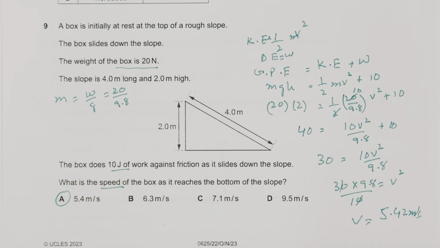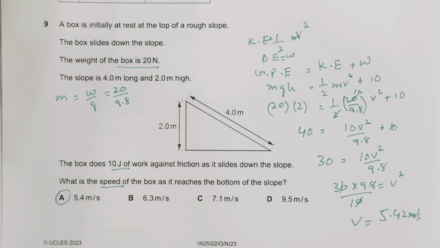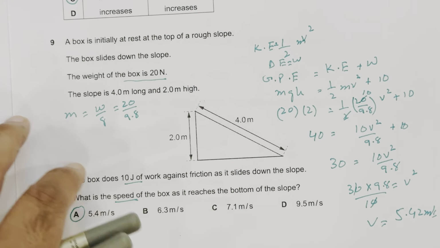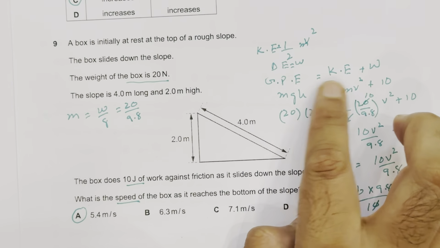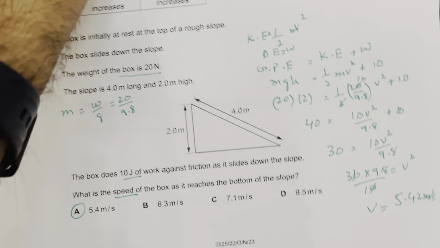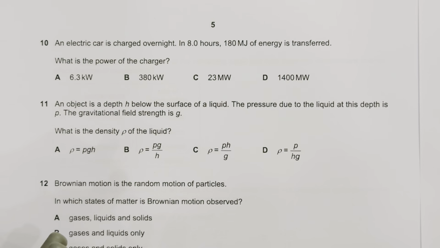So that was carrying a lot of calculation for this part, but this was an easy question, but you need to put the data very carefully, and this was the important thing: you have to build the equation yourself. Okay, now moving to question number 10. Question number 10 is also some sort of calculation.